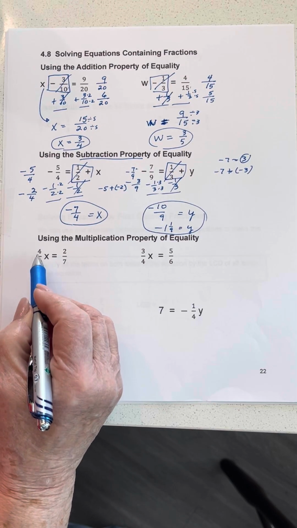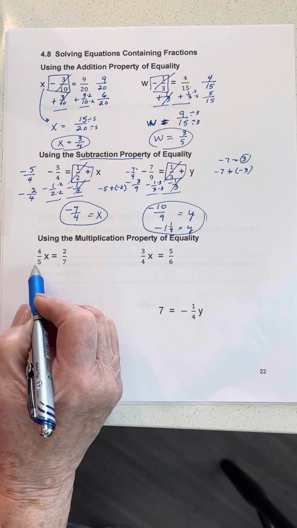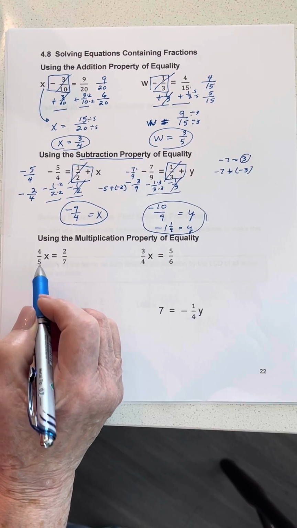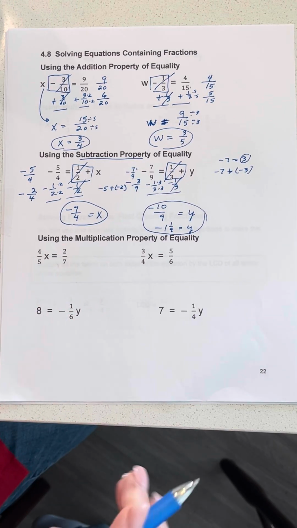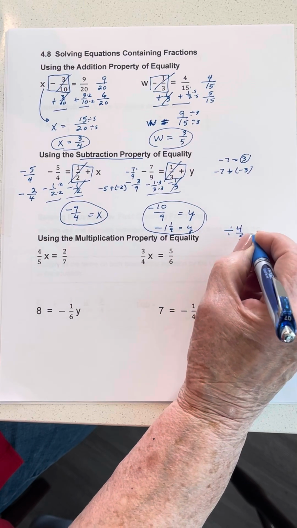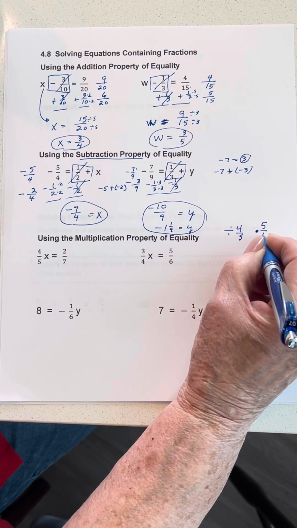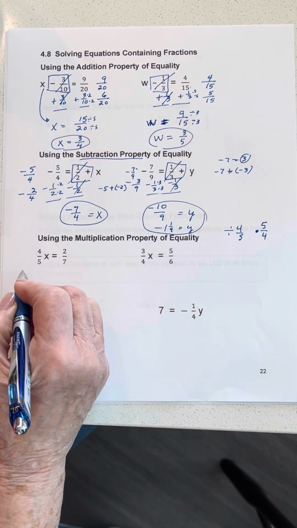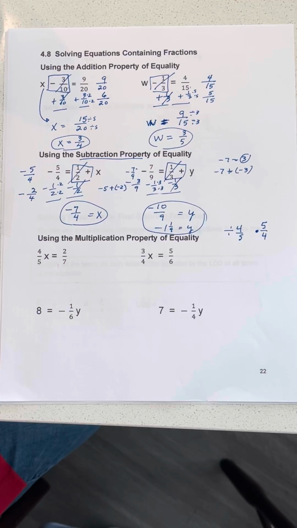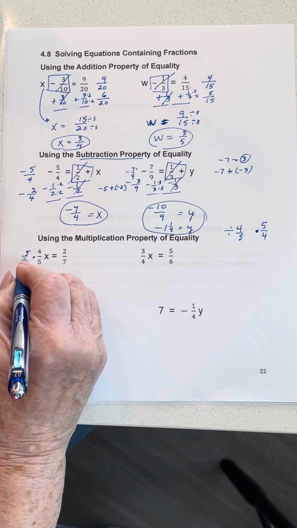As you can see, 4/5 times x. So we're going to reverse that, and we're going to divide both sides by 4/5. Now, dividing by 4/5 is the same as multiplying by the reciprocal. So even if we say divide by 4/5, we're still going to be multiplying by the reciprocal.